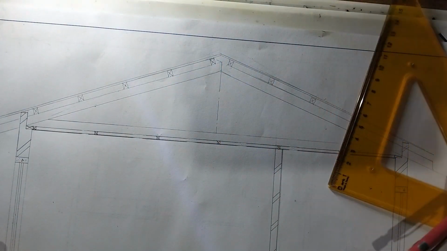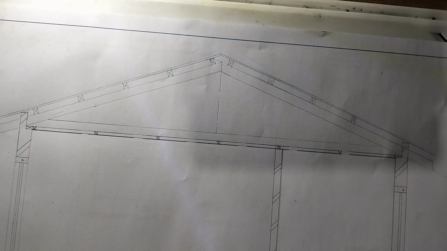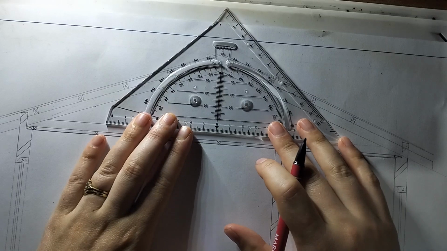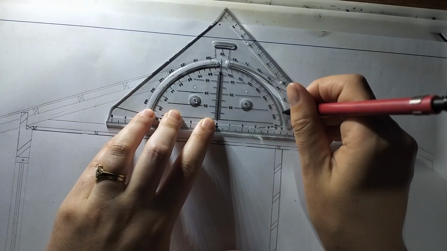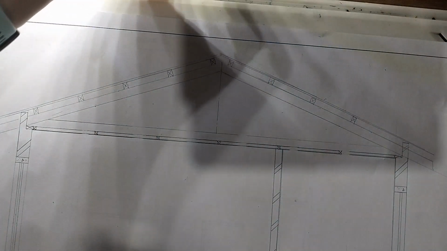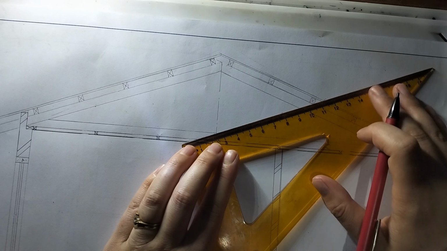Okay, and then from here I'm going to measure with my protractor 20 degrees, and 20 degrees as well on this side. Okay, and then you can also just draw in your center line.